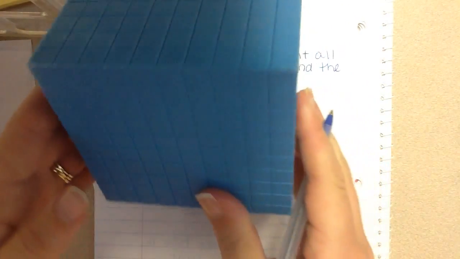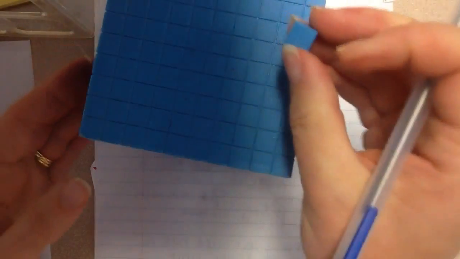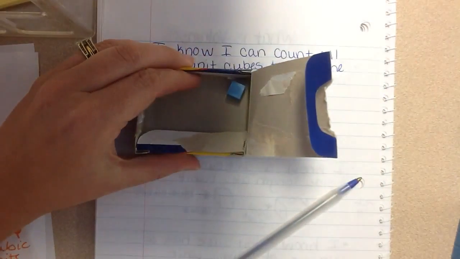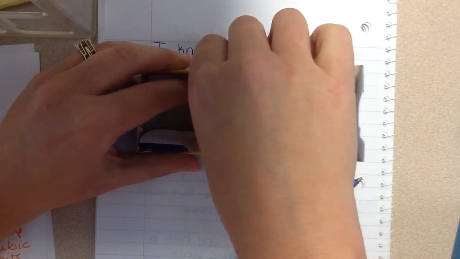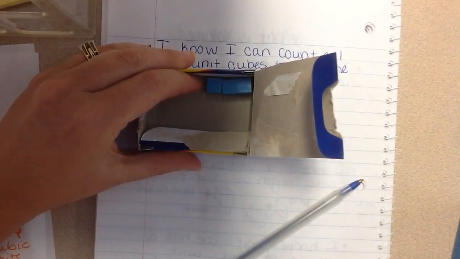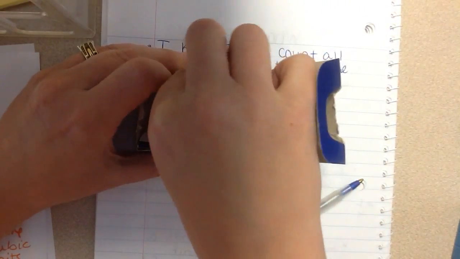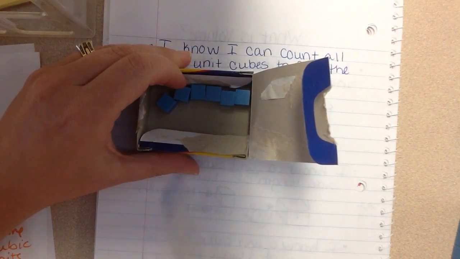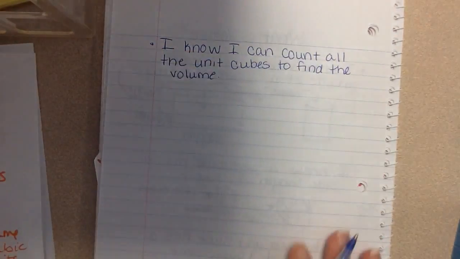This one happens to not be solid because I think it's easier for them to make it and it's not so heavy. But if I were to put all these cubes and fill this entire box up, I could find the volume by counting these cubes. I also have a toothpick box over here. I could take these blue cubes, each one represents 1 unit, and fill this box up. I could stack them side by side until my box was completely full, and I would be able to tell the volume of this box because I have filled it up.